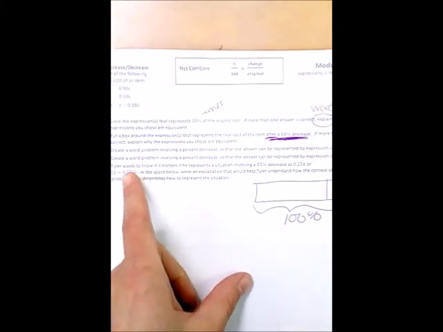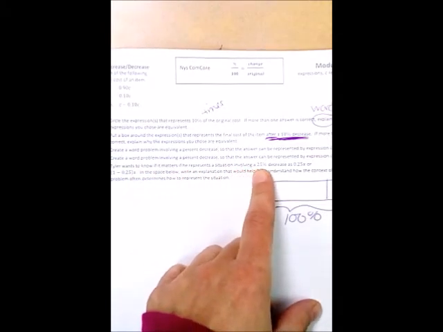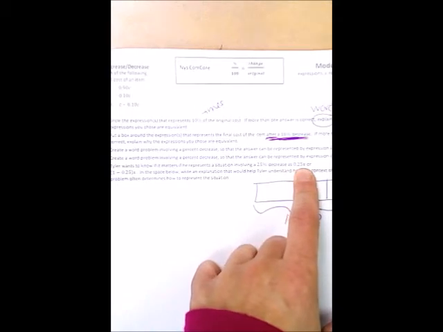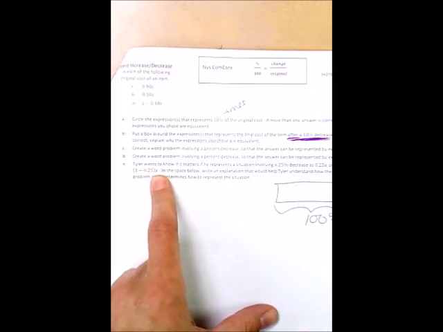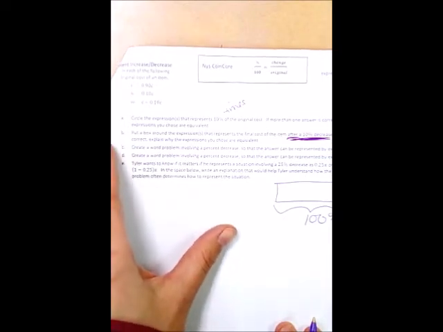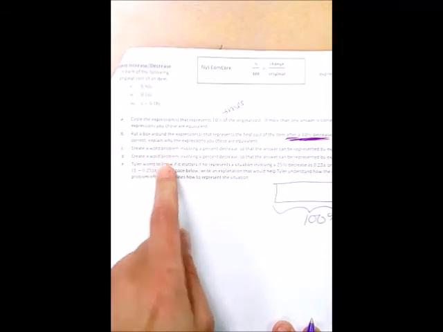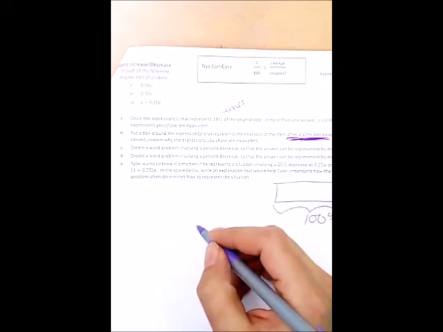And then the last one, Tyler wants to know if it matters if he uses 25% decrease as 0.25x or as 1 minus 0.25, get that answer and then multiply it by x. In the space below, explain that. So I can show you, pause the video and do at least sections A and B. I know you guys are going to hesitate on the word problem, so I'll give you my example, and then you're going to have to write a new one by at least changing a few words. Okay, pause. Give me your answers for A and B.